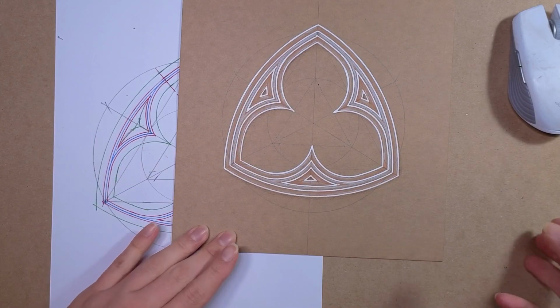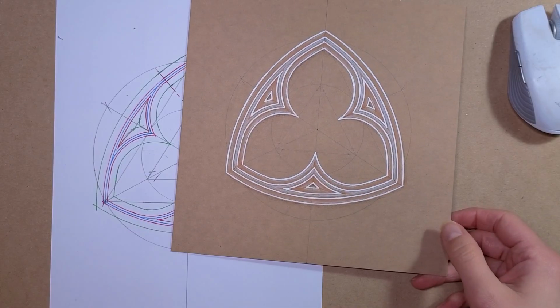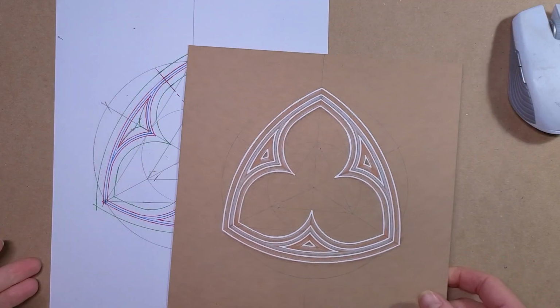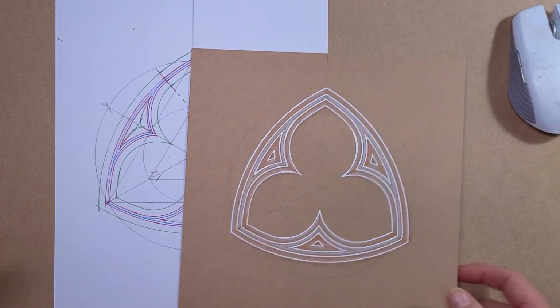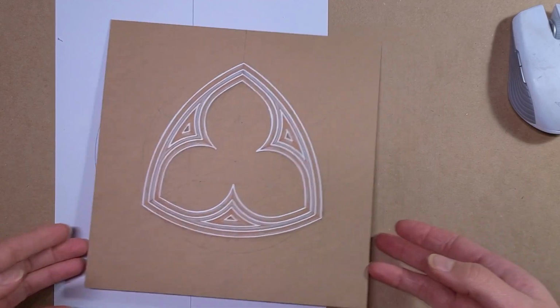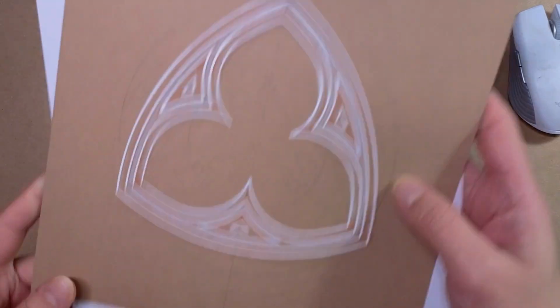So I've been looking for a construction for that center, and I think I found something that works, so I'm going to share that with you. Maybe it's been used, maybe it's not, but I like this little variation on the construction.